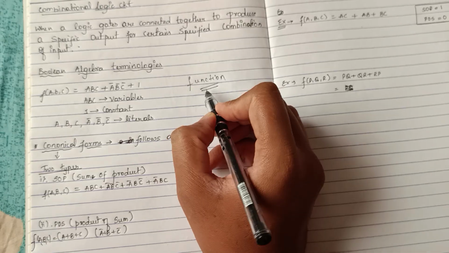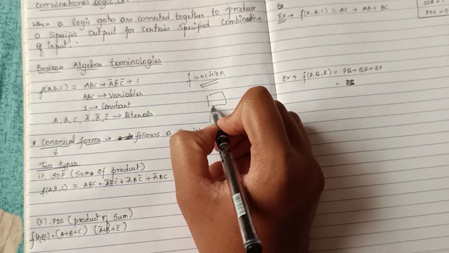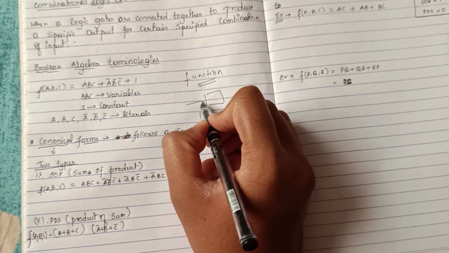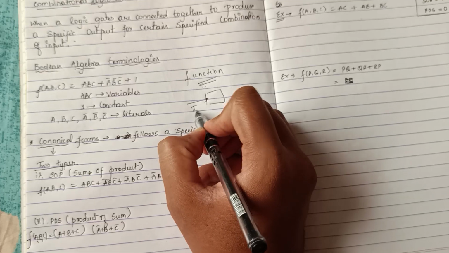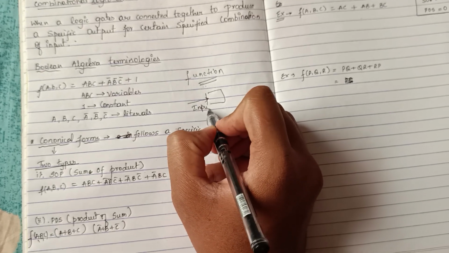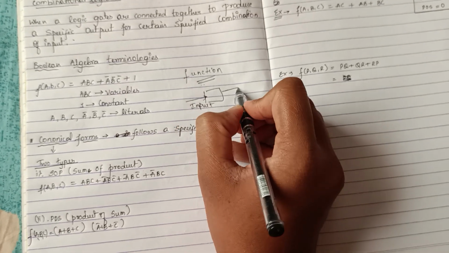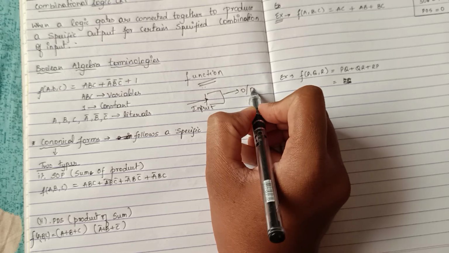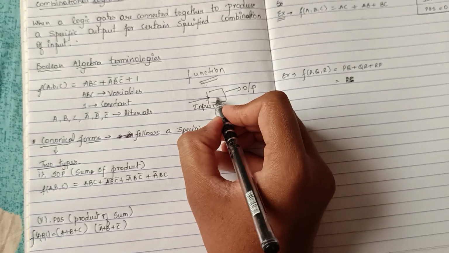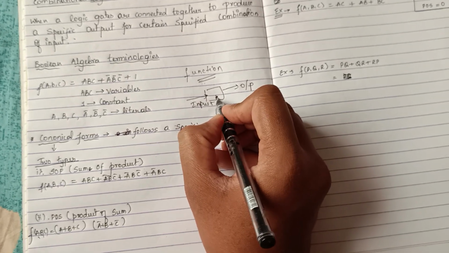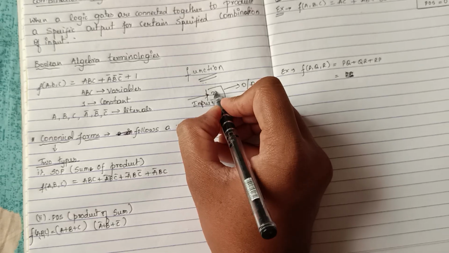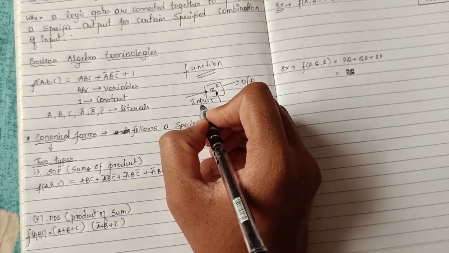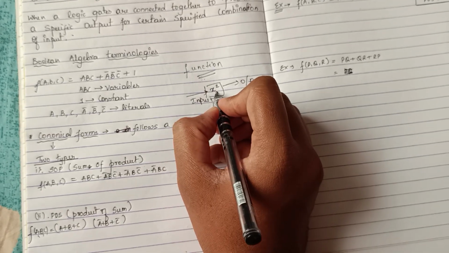A function is like a machine. You give it an input and you get some kind of output. Think of it as having an x square inside it.